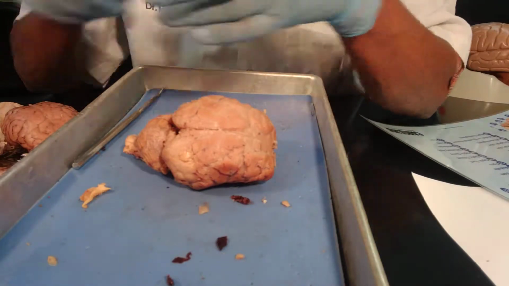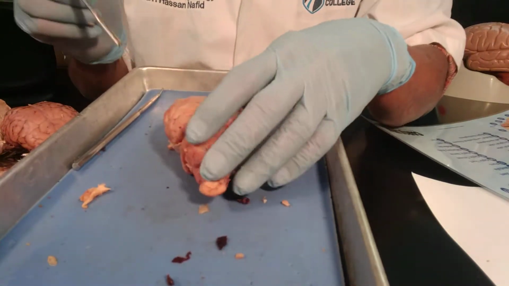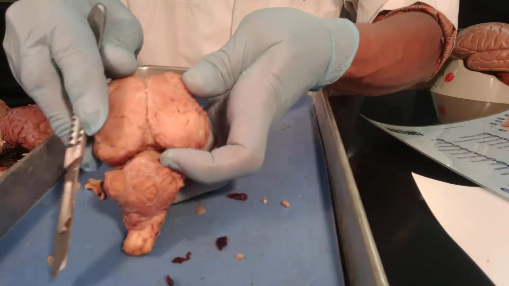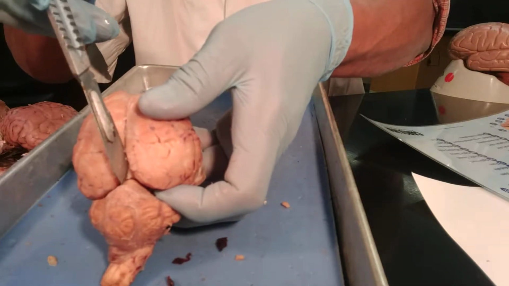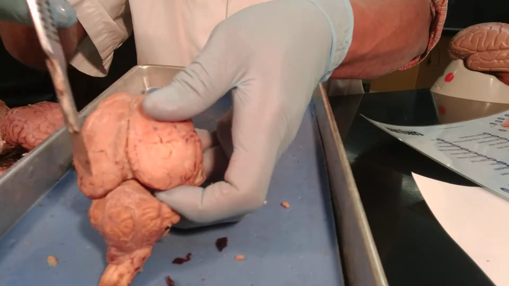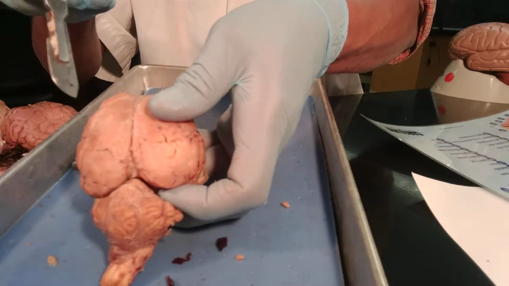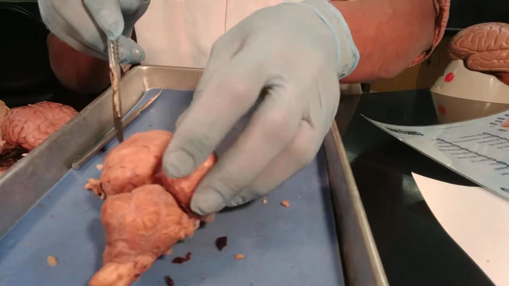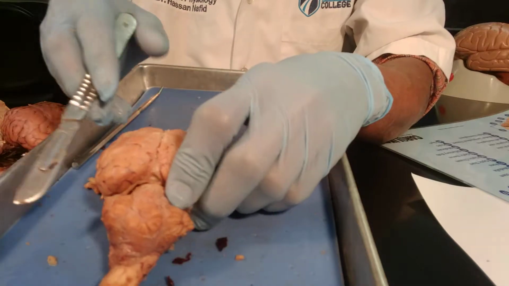So to dissect the brain, we're going to use a scalpel, of course, and make a line in the middle along the longitudinal or the mid-sagittal fissure to divide this brain into two equal hemispheres. Hopefully we'll make them symmetrical, so we'll be able to save and look at the parts of the diencephalon and the side view of the brain.